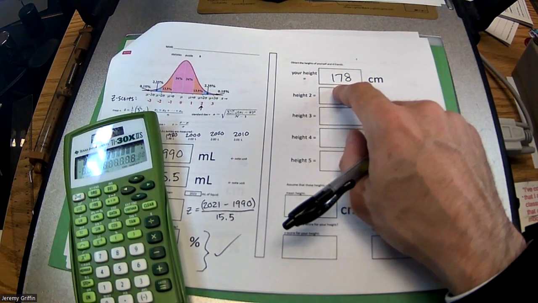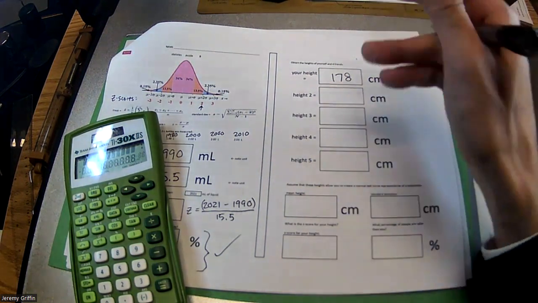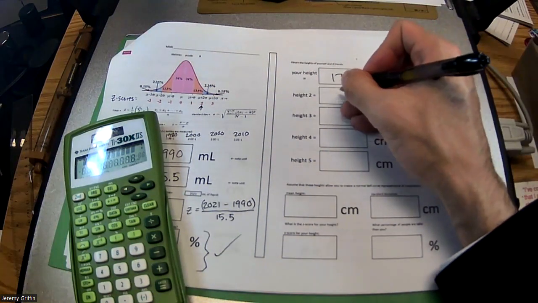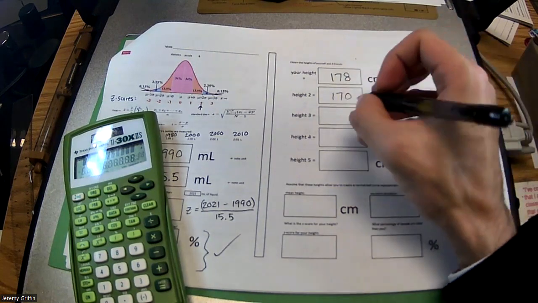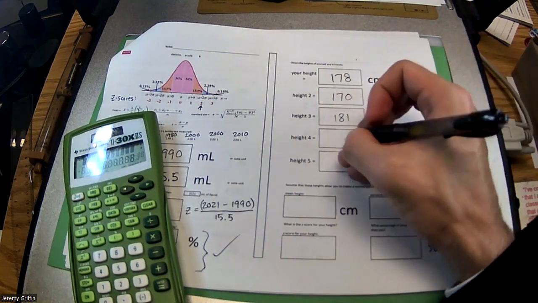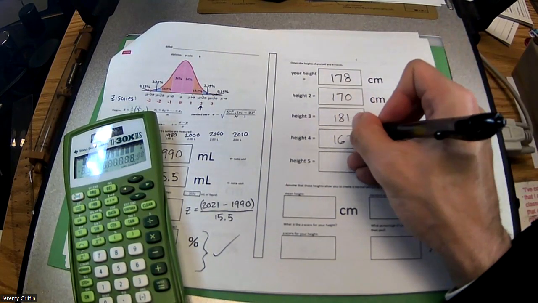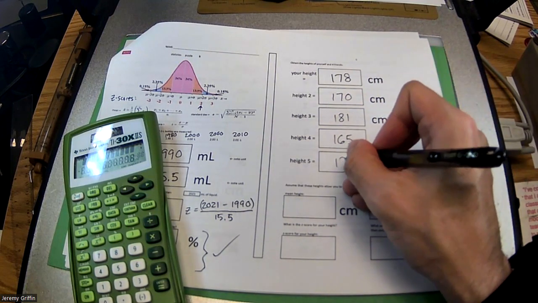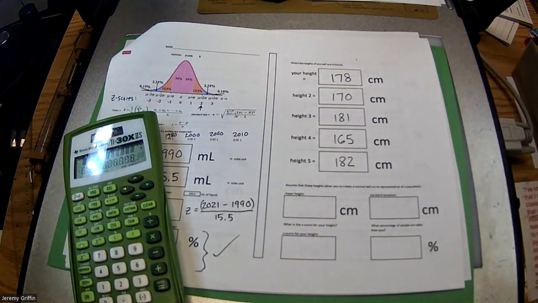Everybody got their height in centimeters? We're going to make up 4 friends because we're running close to the end of class. I got a friend that's this tall. I got a friend that's this tall. I got a friend that's this tall. I got a friend that's this tall. Did you guys just make up 4 friends? All right, you and 4 friends.